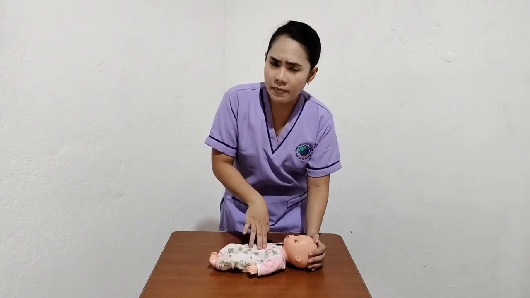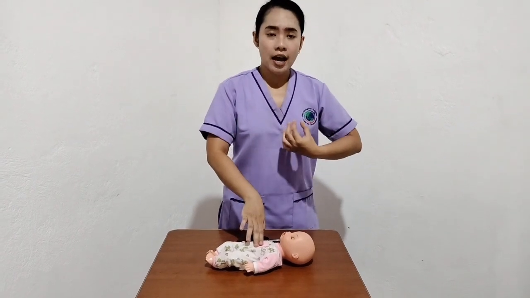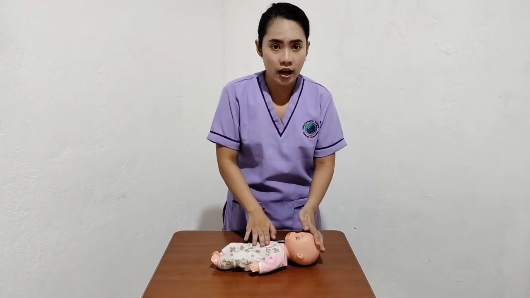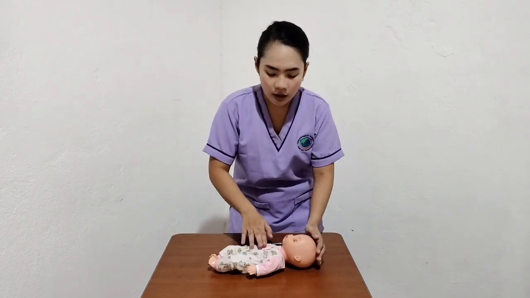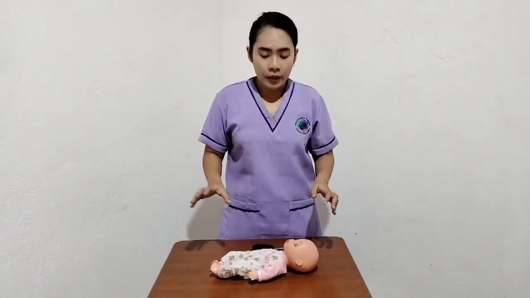And then, you need to make sure that the baby's chest will actually go up as your finger goes up also. Not just that, your finger should be on top of the baby's chest. Do not take it away. And then, after that, you need to perform the rescue breathing. So you need to do at least 100 to 120 compressions and then 10 rescue breaths.